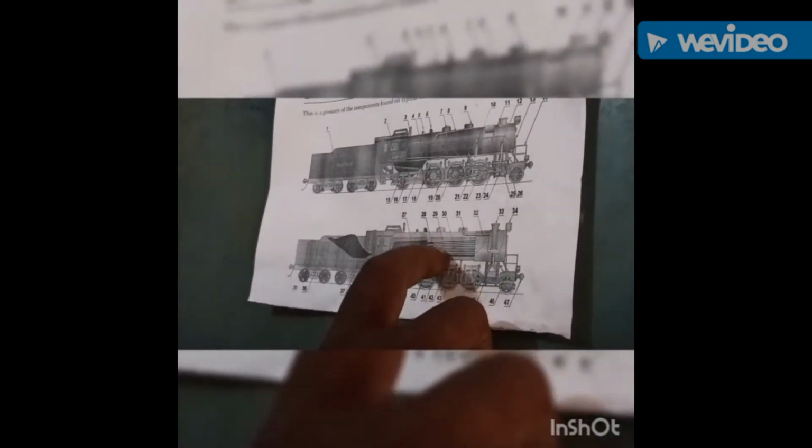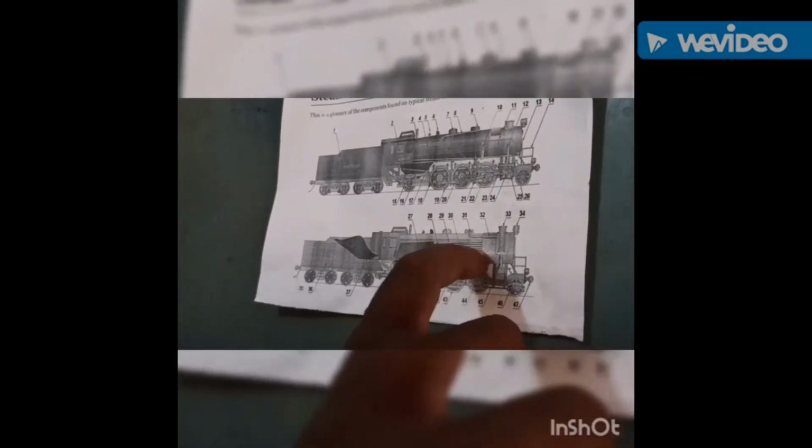And 28 is the boiler. This is the boiler. And 29 is the boiler tube where the heat is transferred through the tube. When the fumes go inside the tube, the water in the boiler gets heated and you get the saturated steam collected here.